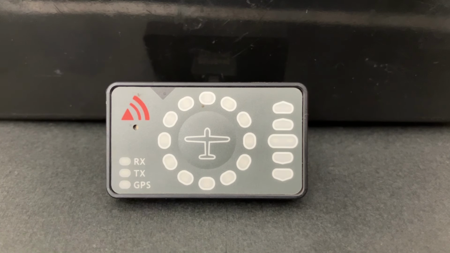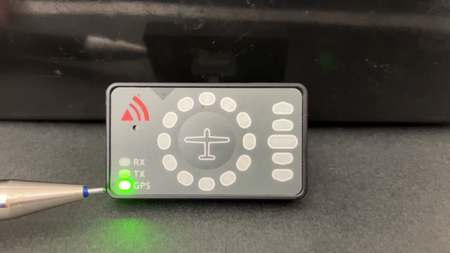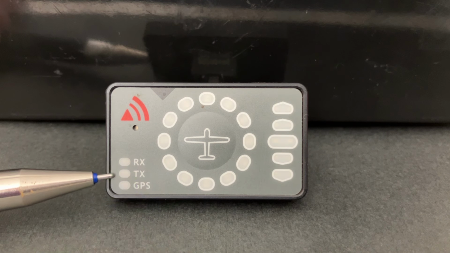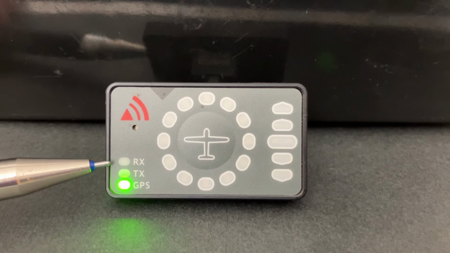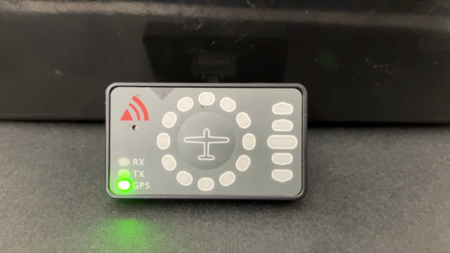Now I'm going to start sending data, and I'm using a simulator to create some data to send to it. And what you'll see is that as the data starts to be sent, the GPS light here will go from fast flashing to slow flashing, and eventually it will go steady, indicating that the GPS is locked on. Then we'll see it start transmitting with the TX light going green, and then we'll start seeing some traffic being received. The RX light will come on here. Now we're transmitting.